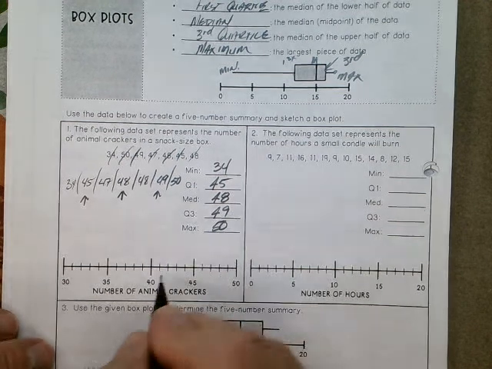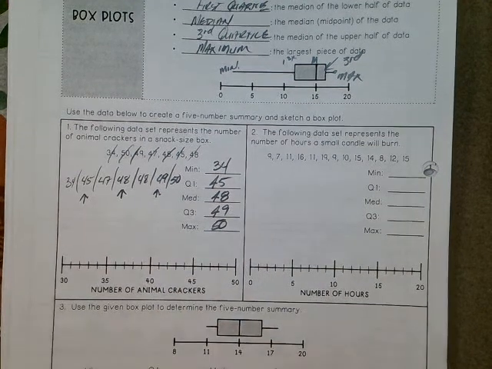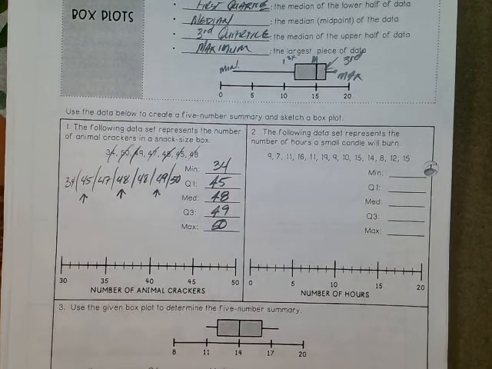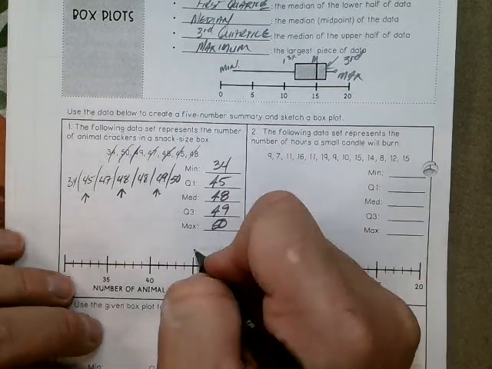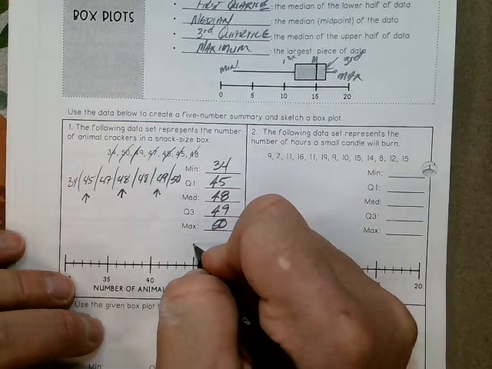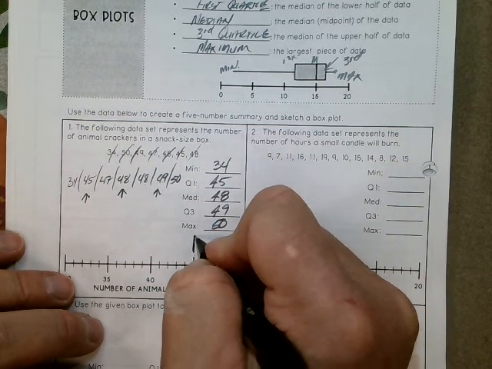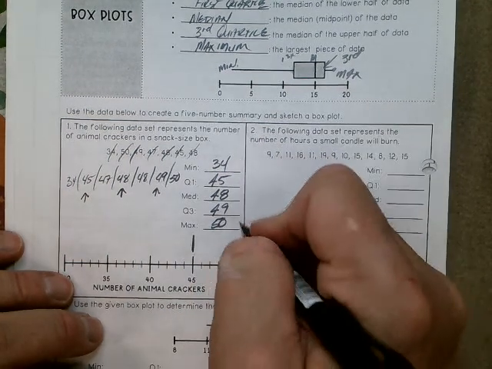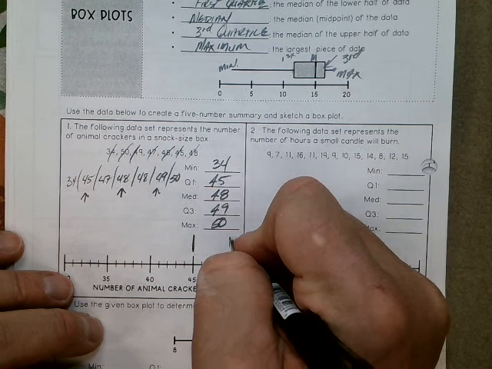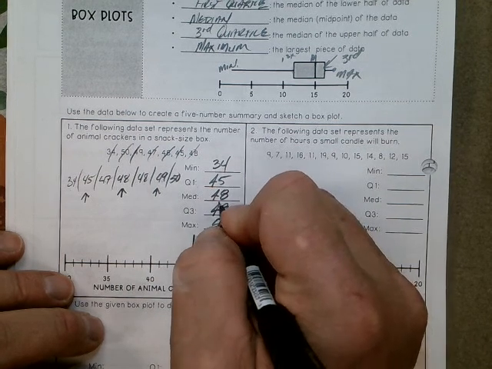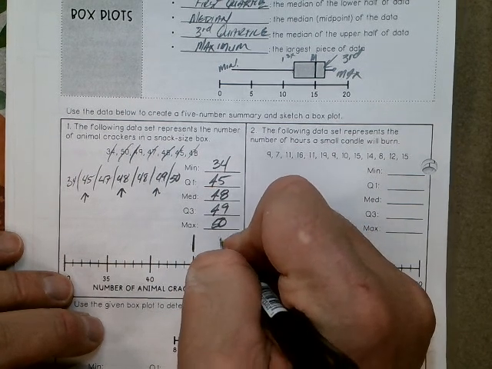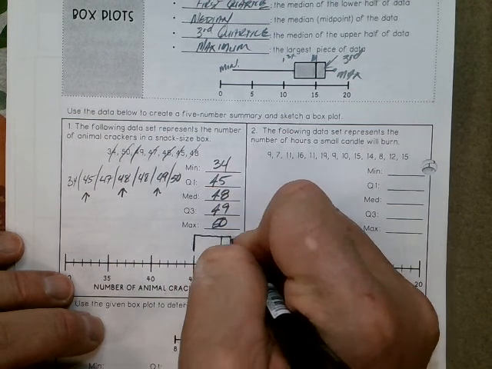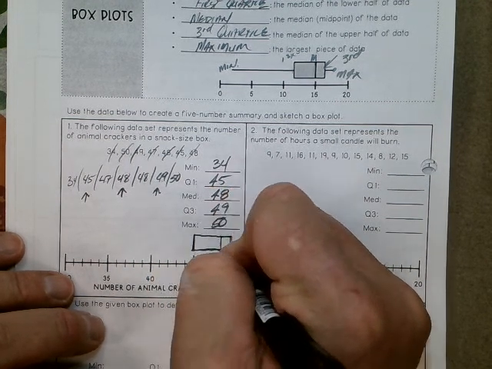Now we're going to make a box plot of the number of animal crackers from this data. The first thing I'm going to start with is my box. I'm going to start with the first quartile, which is 45, and make a line right above there. The third quartile is going to go to 49. I'll make that right there. In between those, the median is 48, so it goes right there. And we're going to make this box.